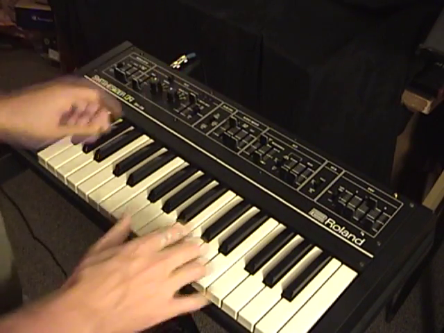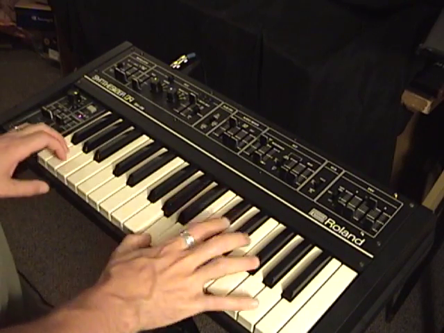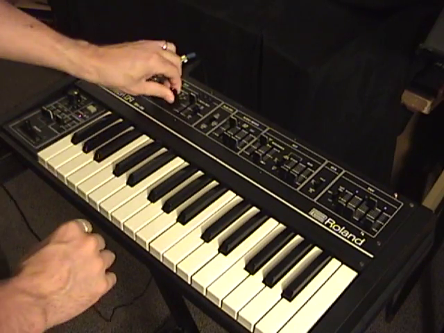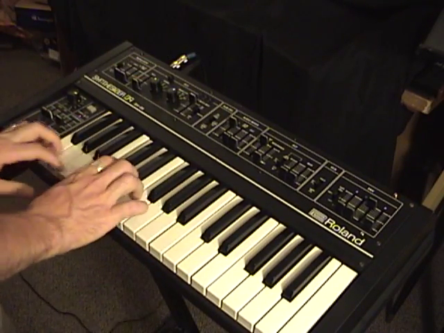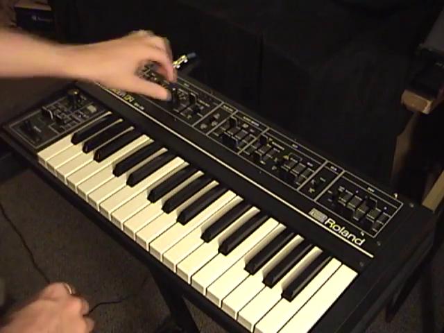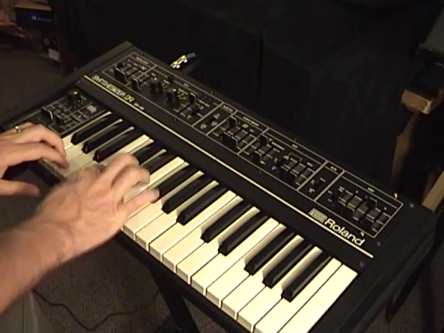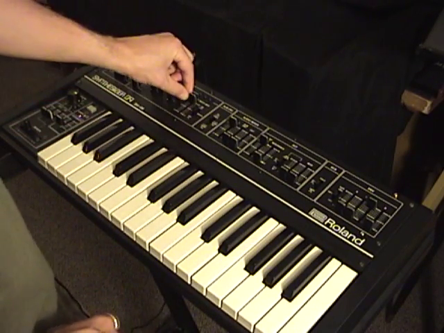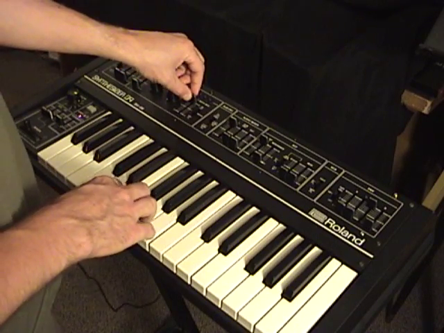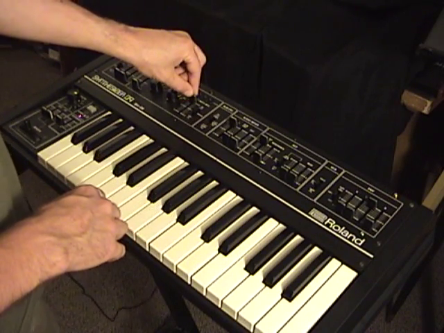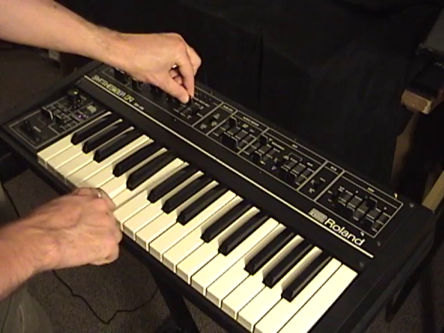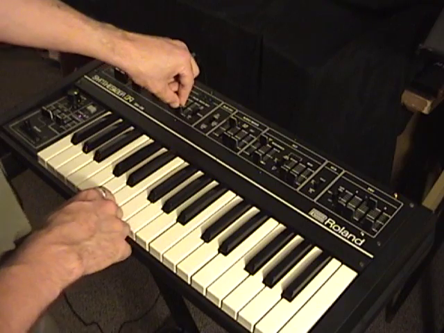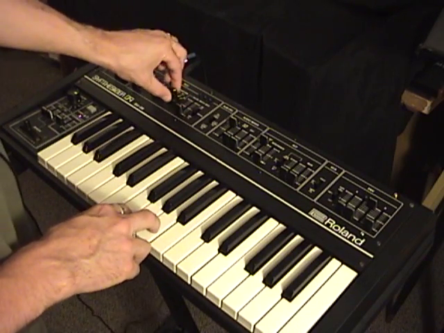It has these waveforms: noise, saw, square, and pulse. Pulse can be changed when it's set to manual using this slider, which changes the shape of the square wave. As a pulse, it's rectangular. When this slider is at 0, it's a square wave, just like the square wave here.